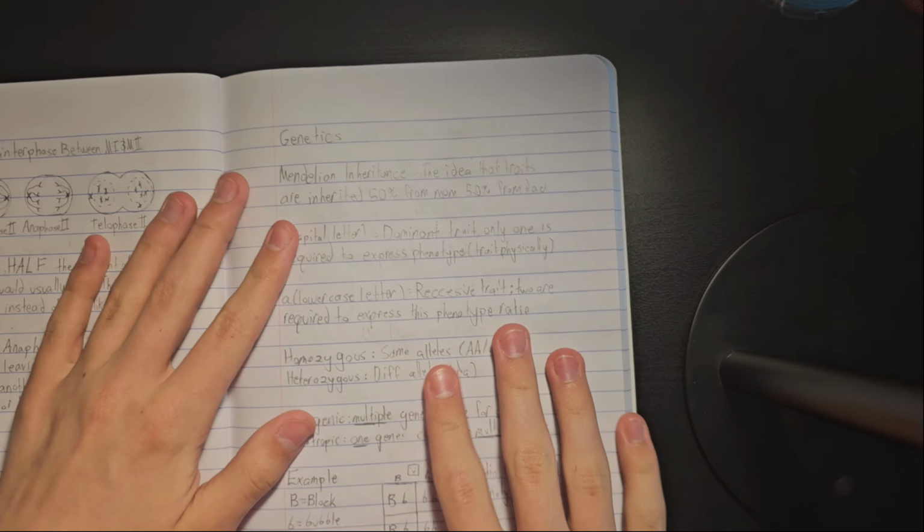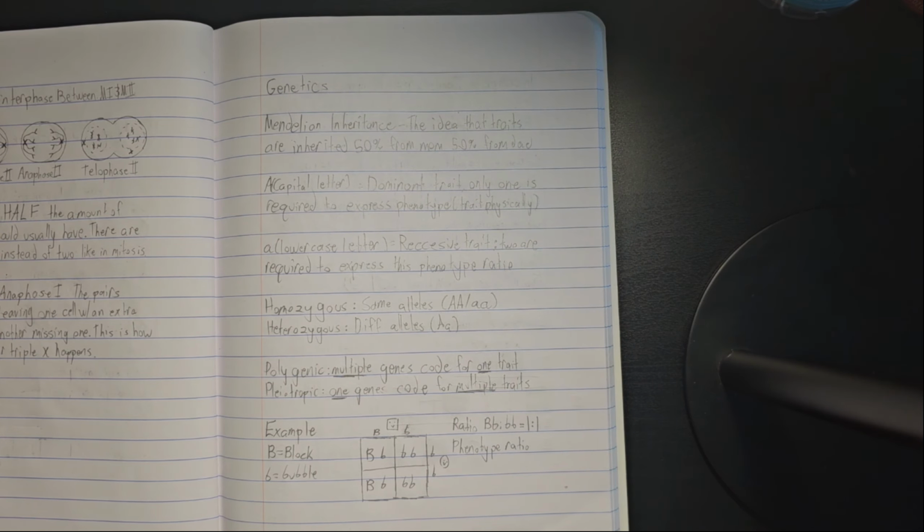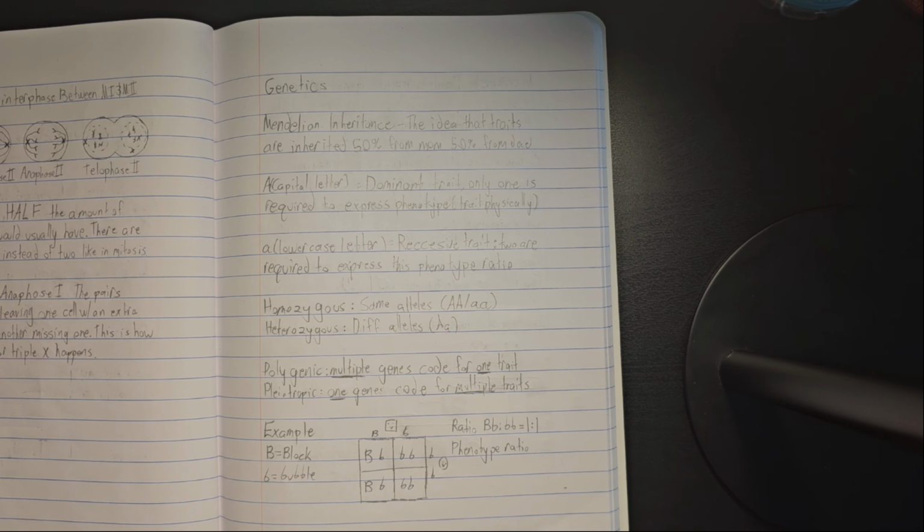Genetics. So, genetics follows this whole idea of Mendelian inheritance, which was this crazy guy from way back when who had a bunch of peas make babies, and he found out that traits are basically inherited 50% from mom and 50% from dad. And these traits are either put as a capital or a lowercase letter.